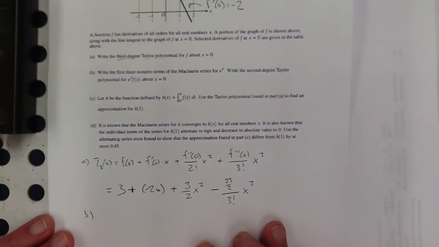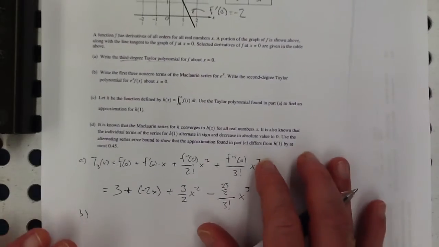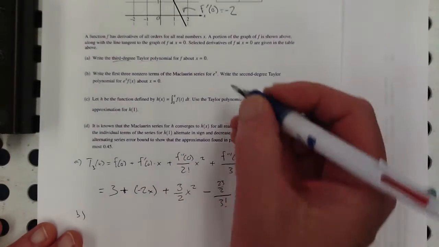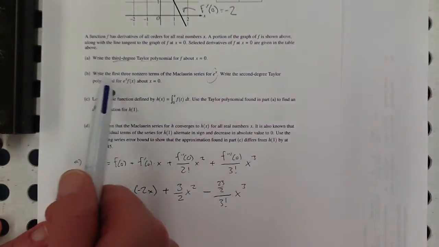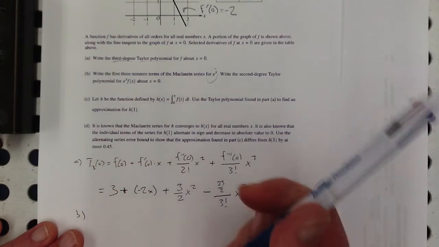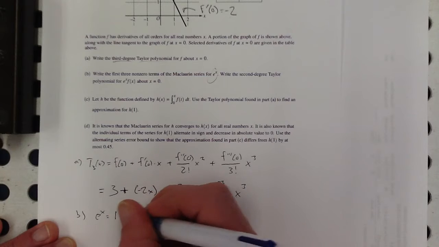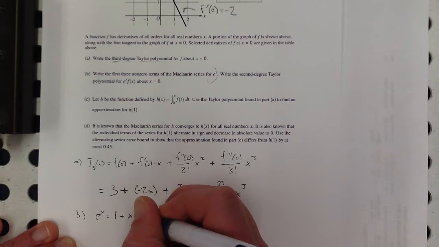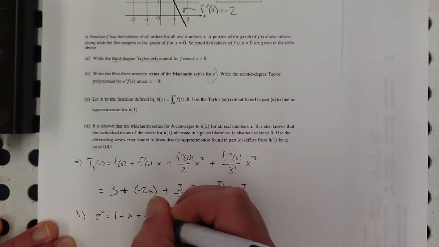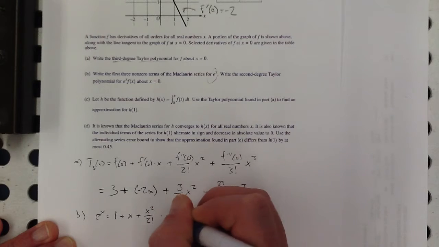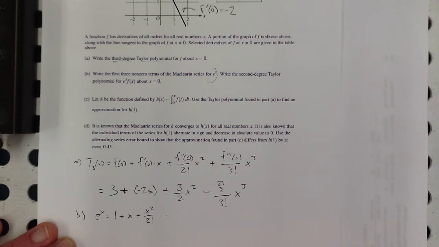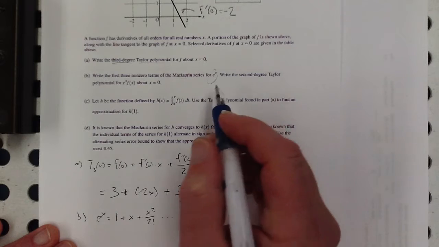Okay, there's part A. Write the first 3 non-zero terms of the Maclaurin series for e to the x. The first 3 non-zero terms. Okay, so e to the x is equal to, this is a series I'm just supposed to know, right? The e to the x series. So there's the first 3 non-zero terms.